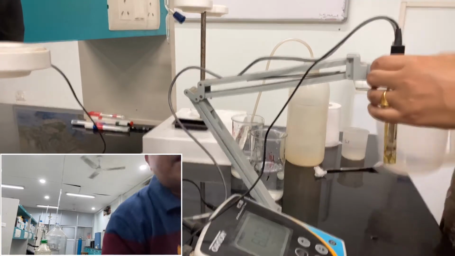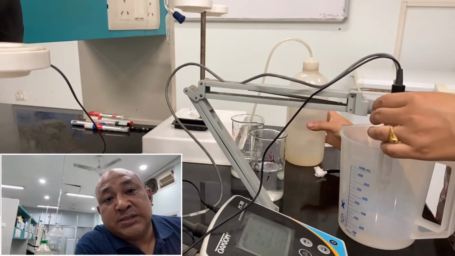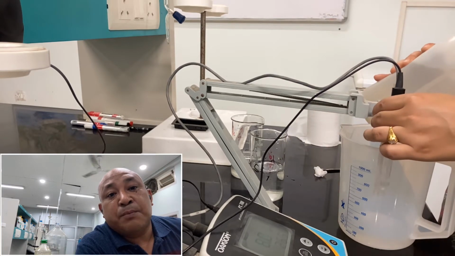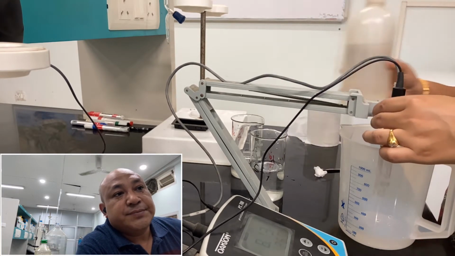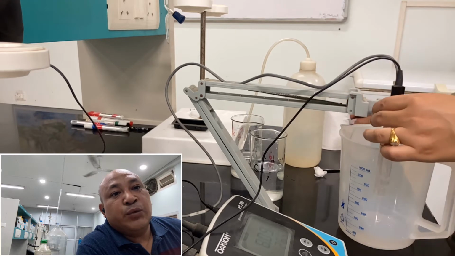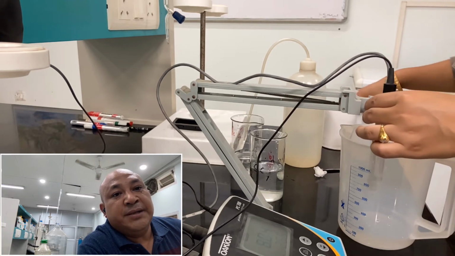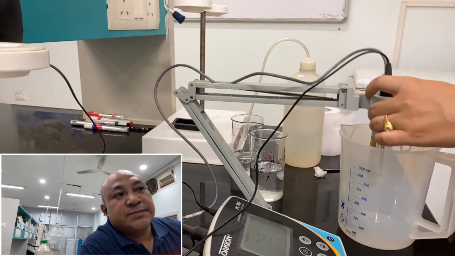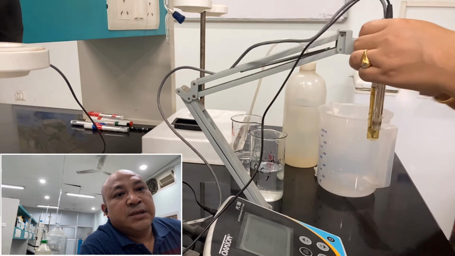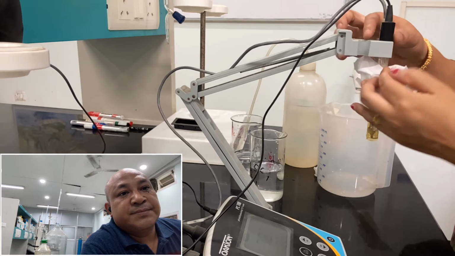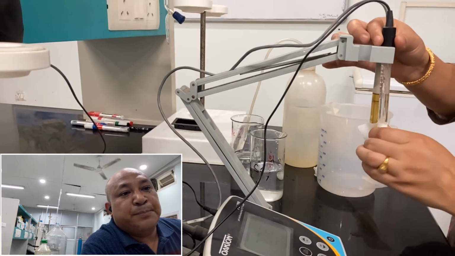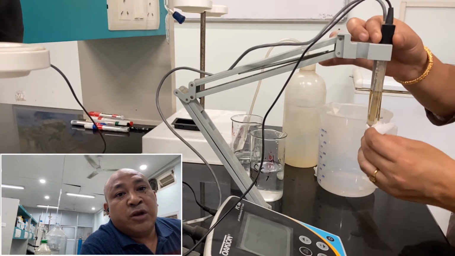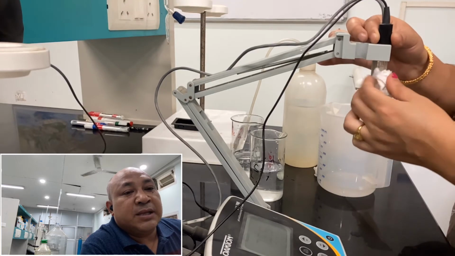For this, again, we have to wash with distilled water to remove all the contaminants of the previous samples. And then we have to rub with tissue paper again. We will keep the new sample, clean it properly, or rather wipe it properly, and then please put in a new sample.